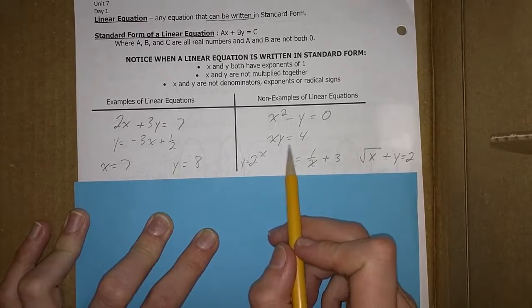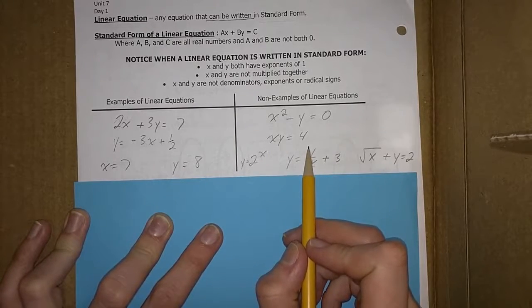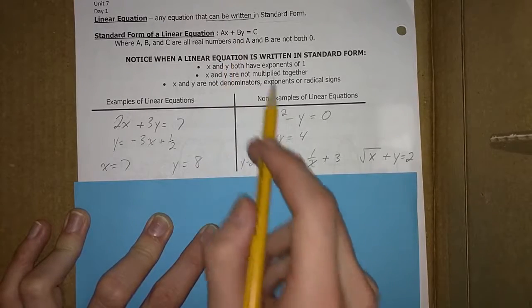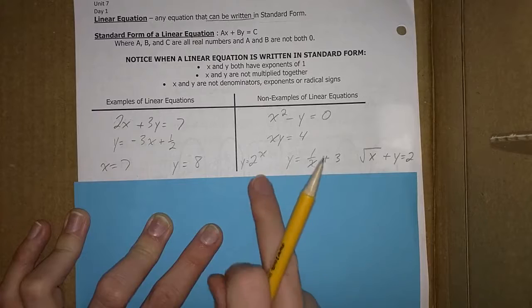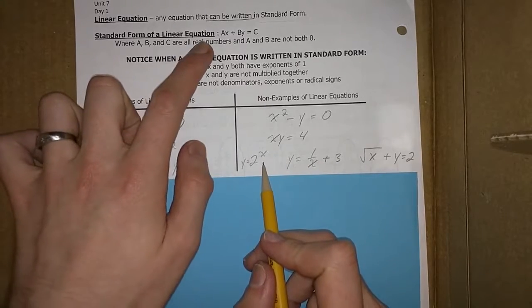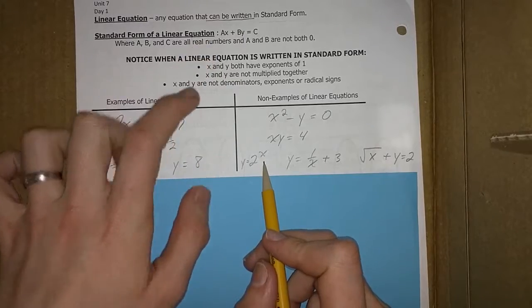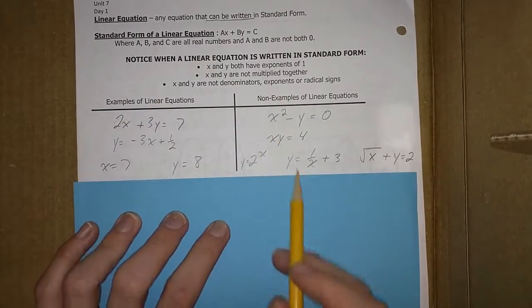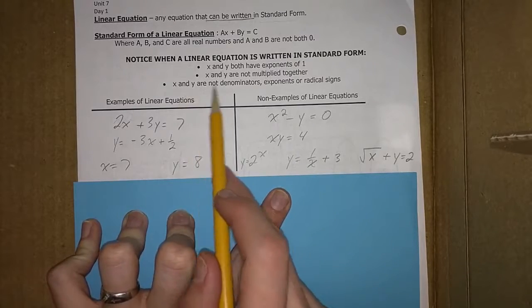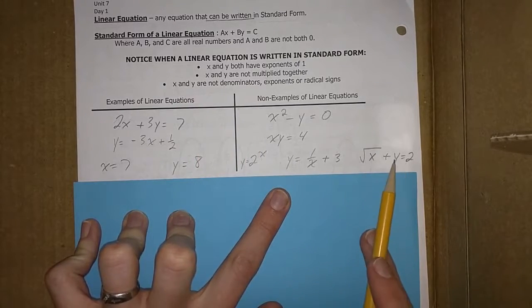All right, x times y equals 4. Again, x and y are not multiplied together. They have to be their own terms. They have to be added in some way there. All right, y equals 2 to the x power. Again, looks nothing like that. We have an x as an exponent. Here we have an x in the denominator of our fraction. x and y are not denominators. That can't happen.